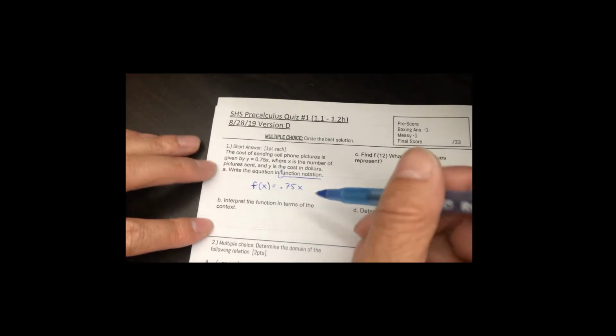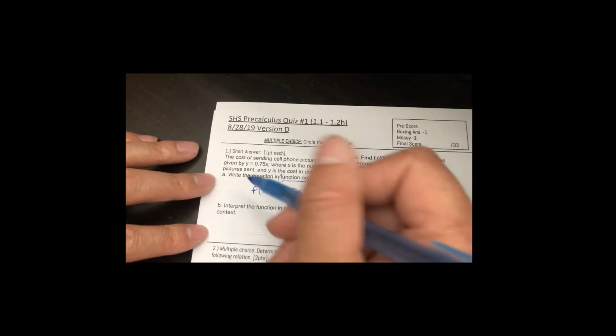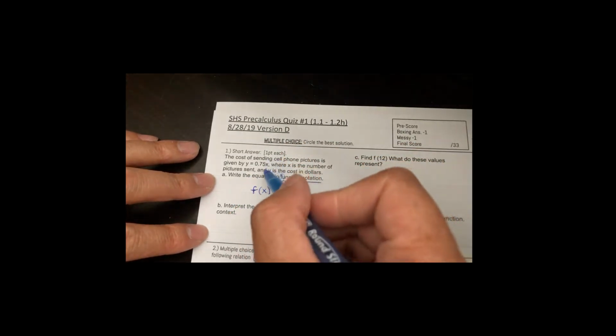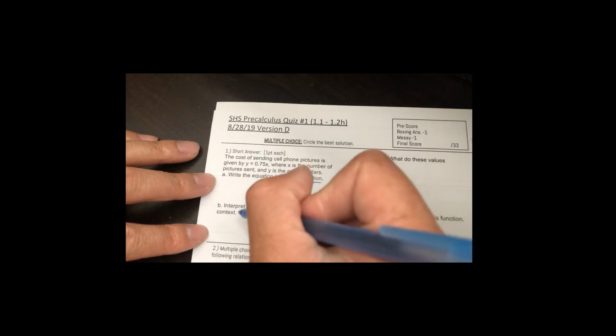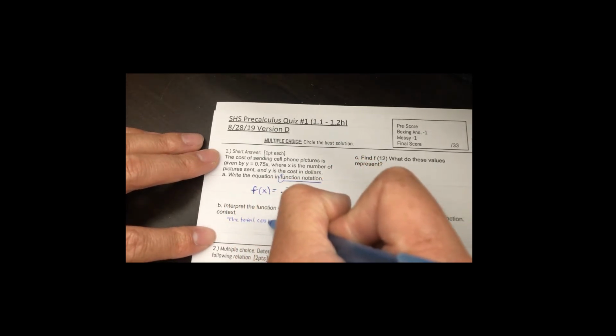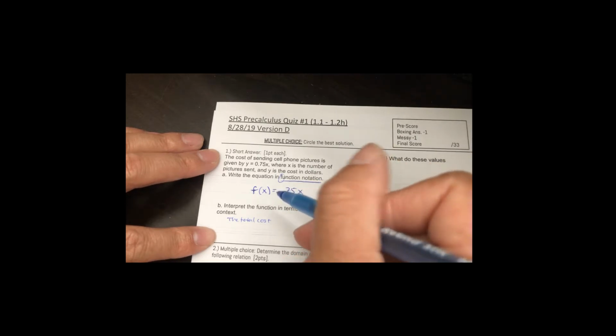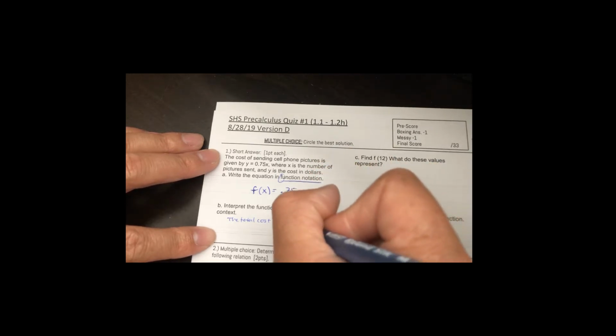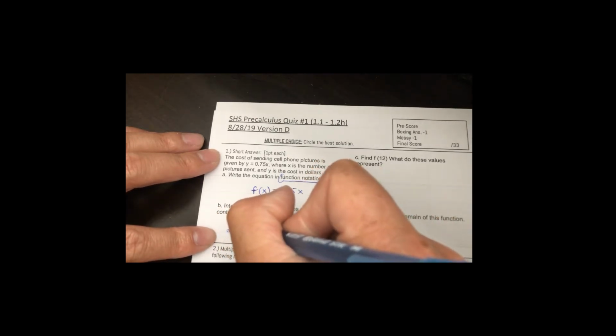Interpret the function in terms of its context. So the context is that x represents the number of pictures sent. So you can say something like the total cost is a function of the number of pictures sent.